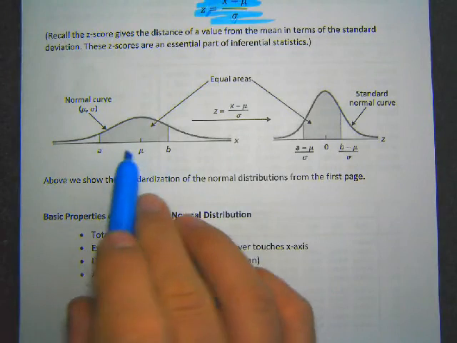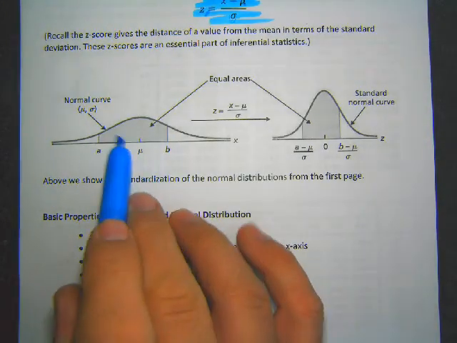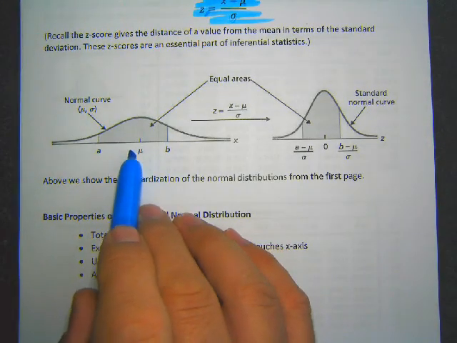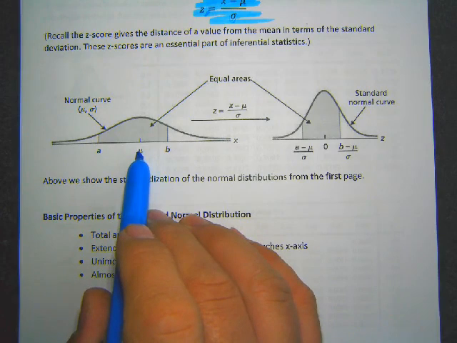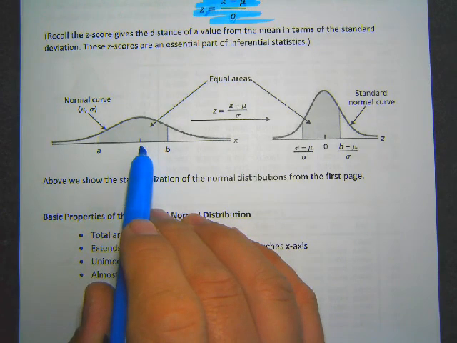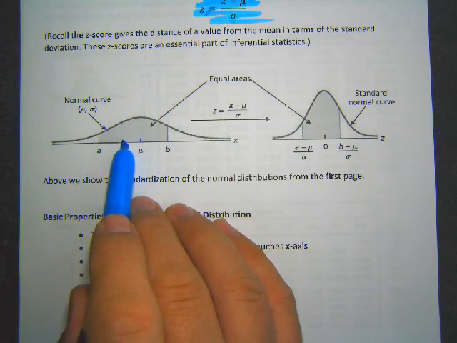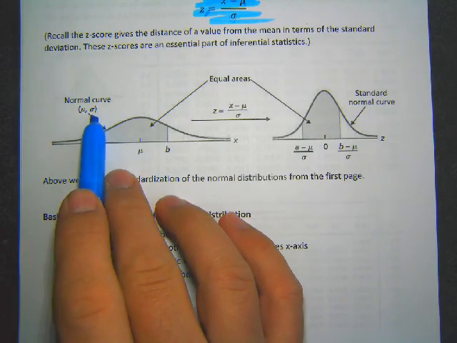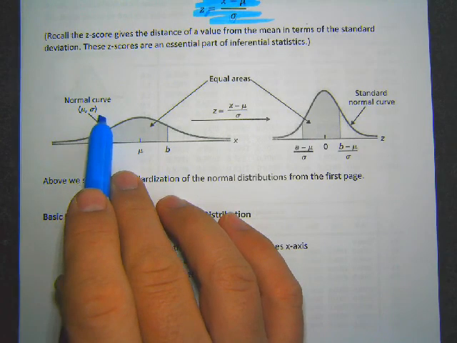So for example, this is a curve that's not standardized. So the mean here could be anything. It could be 5, 10, a million. It could be whatever. And the standard deviation is not standardized. It's not 1. It's going to be whatever. It could be 7, 12, whatever.